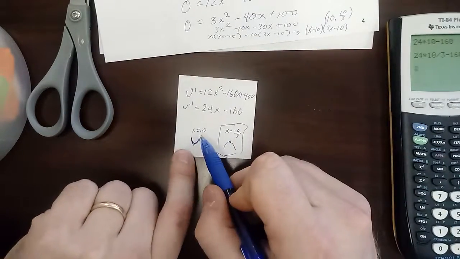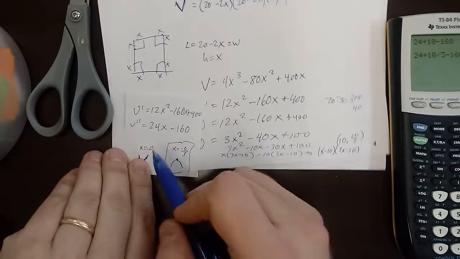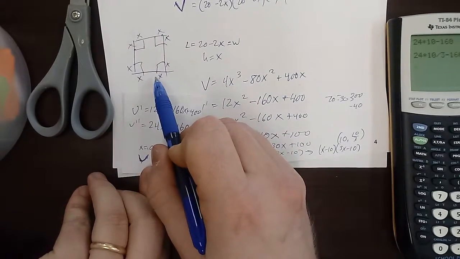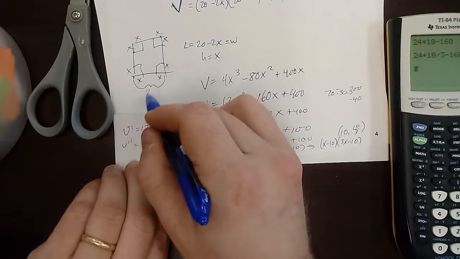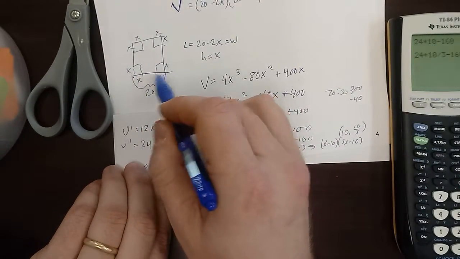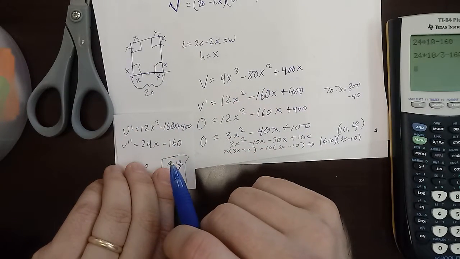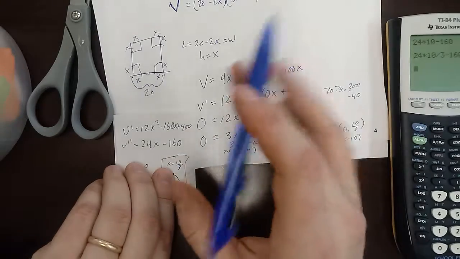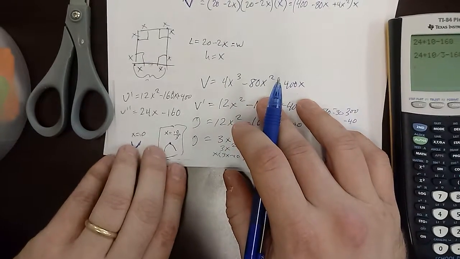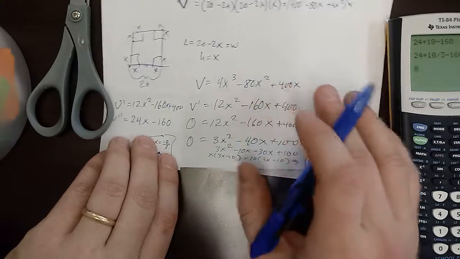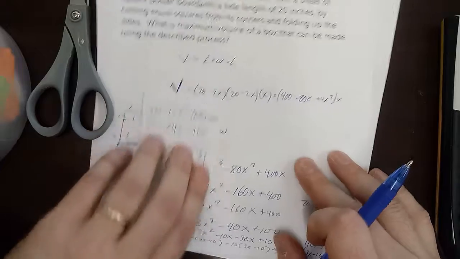And let's talk about this 10 for another minute. Think about that. If x is 10, what happens to this box? How far is that? That's 20, right? So if you go in 10, go in 10, you just cut the entire box apart. It's gone. You went the whole way. So that goes back to that implicit domain that we talked about before. So 10/3, that's my answer though.